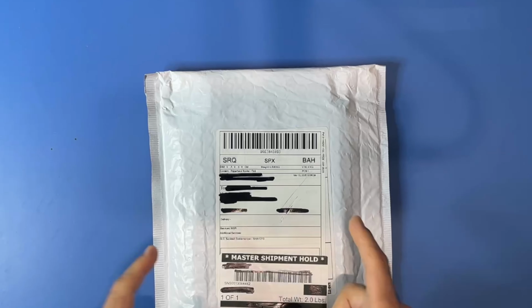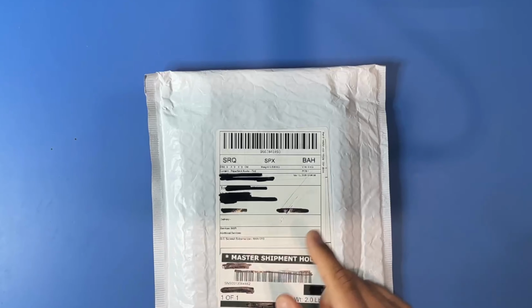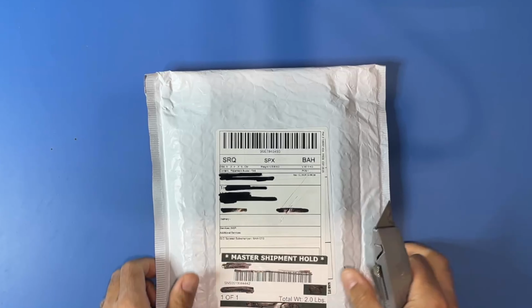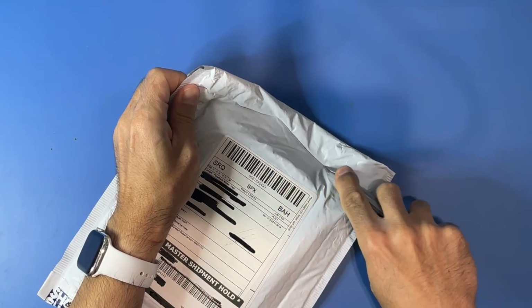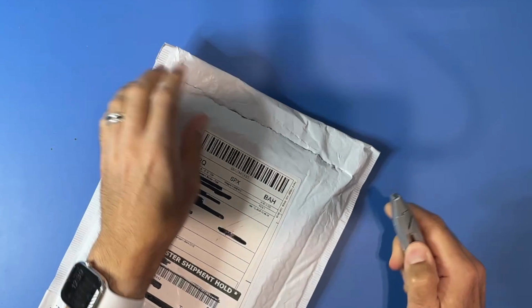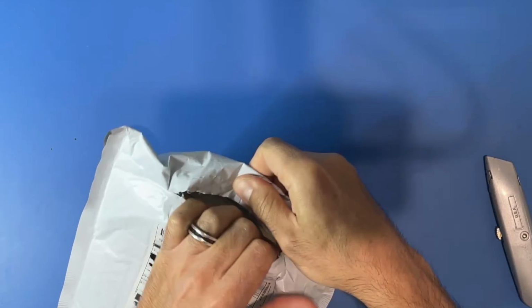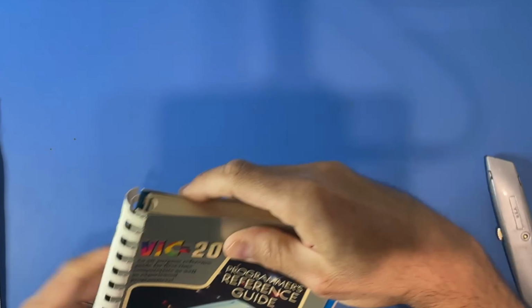Hey, what's up, everybody? Today we've got a package. It's a book related to an 8-bit computer. So let's take a look. Here we go.